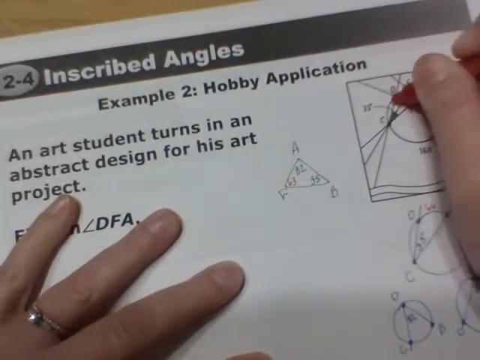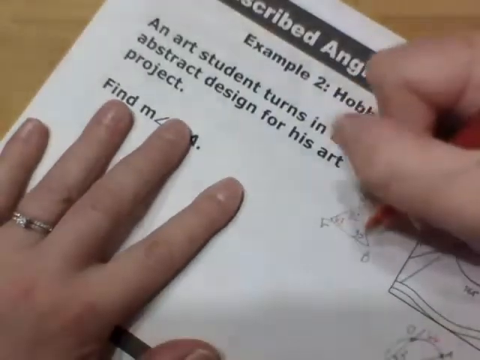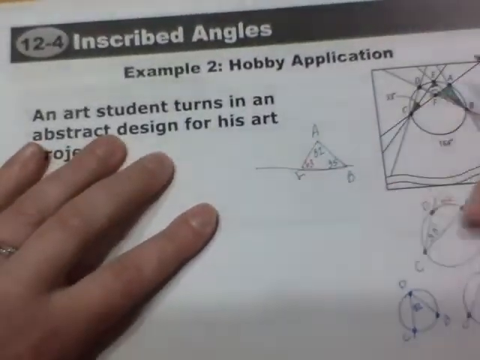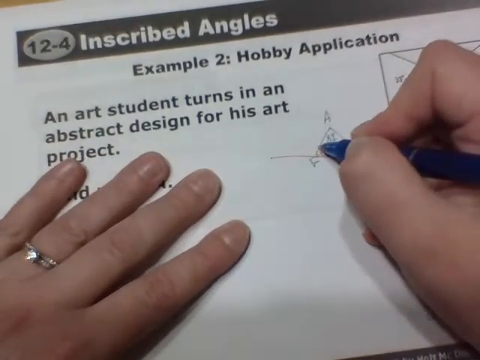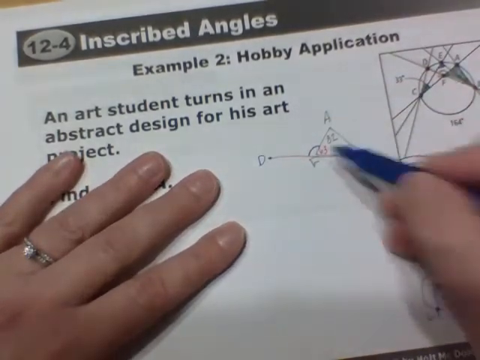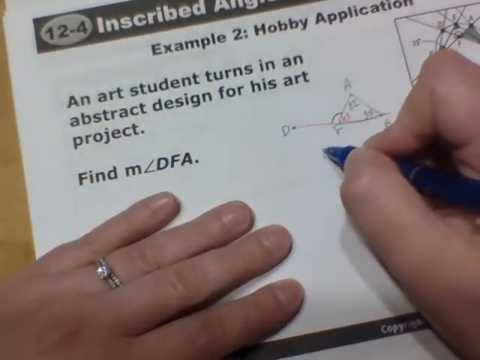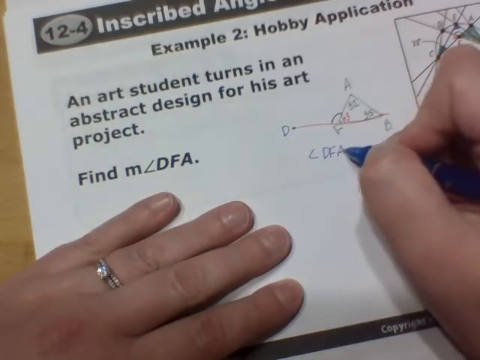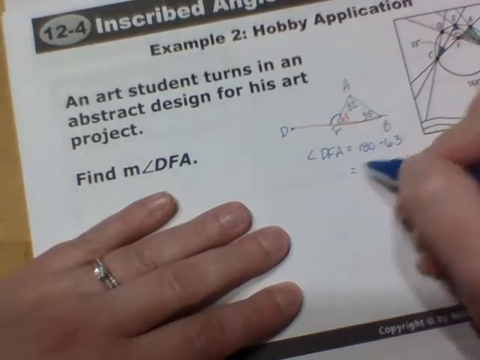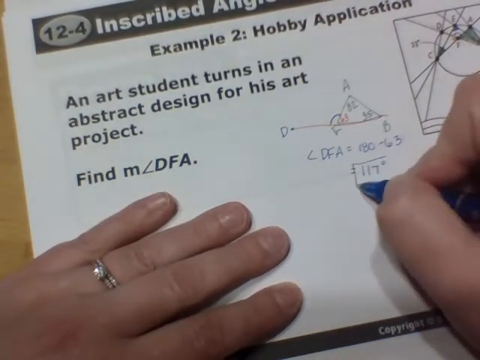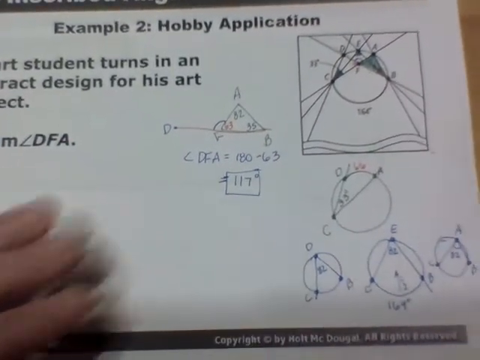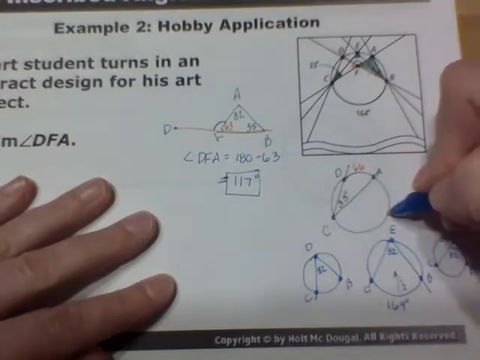And so, since these are on a line, this would extend out. And we are trying to find DFA, that's this one here. They're on a line together with 63. So to find angle DFA, we're going to take 180 and subtract 63 and get 117. Now, was there an easier way to go about that? I assume so. However, this is the way that I figured it out.